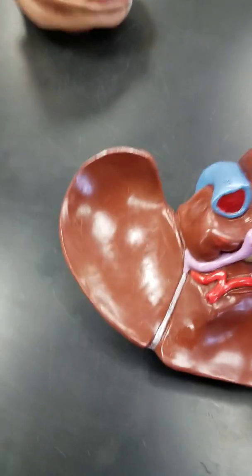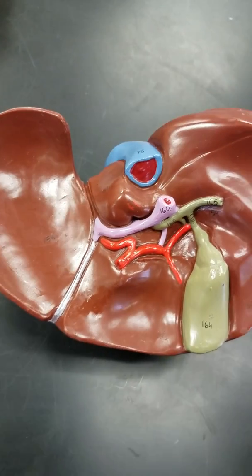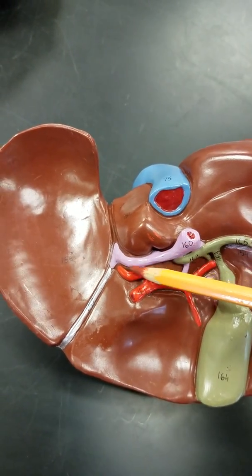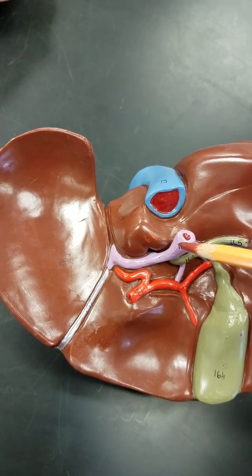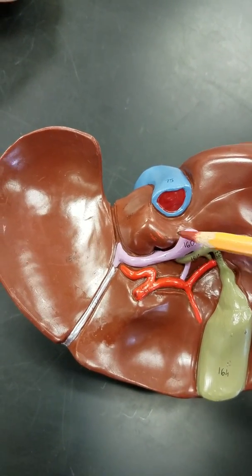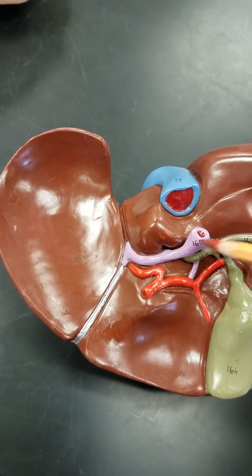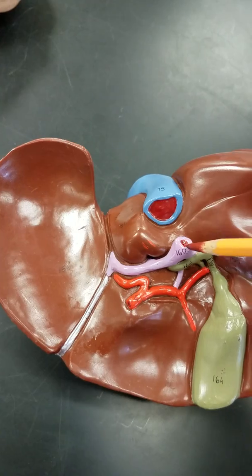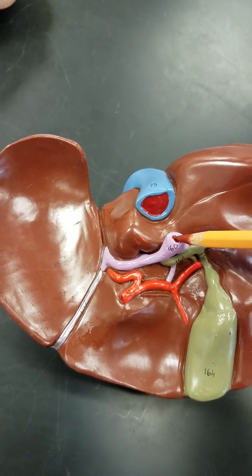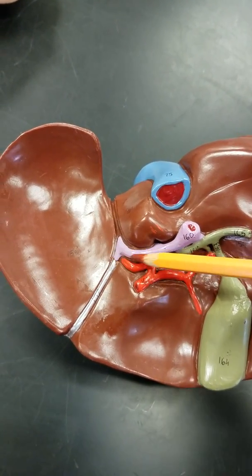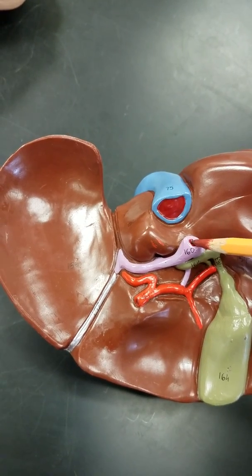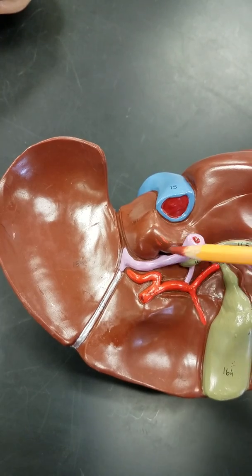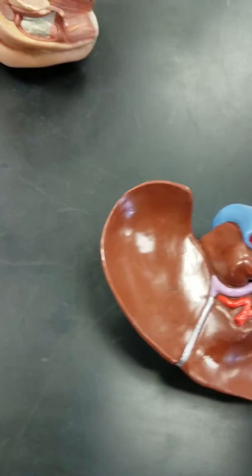Now, when we flip this around, we can see the posterior structures. All right, this large vein here is the hepatic portal vein. Now, this hepatic portal vein drains the gastrointestinal tract to the liver so the liver can process the nutrients before entering into our regular circulation. It's purple to indicate its different function. So anytime we see a purple vein on these models, that's going to indicate the hepatic portal vein.